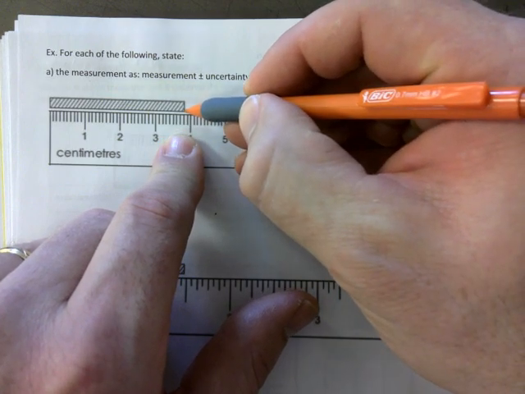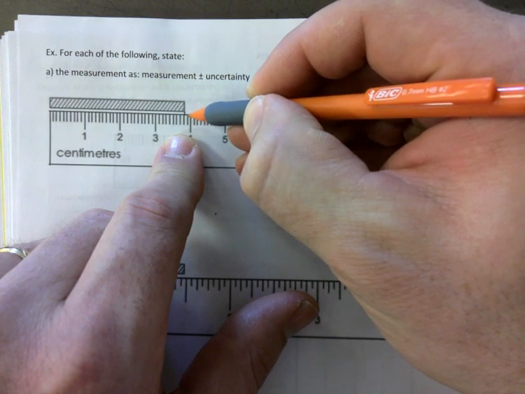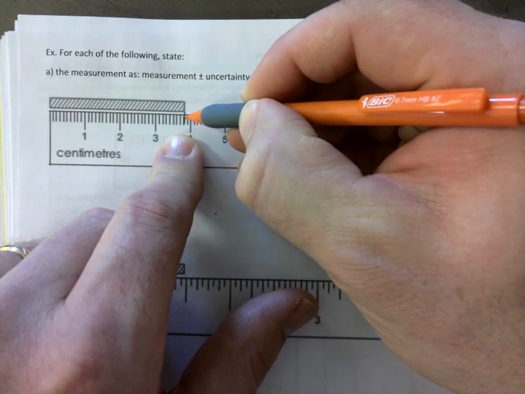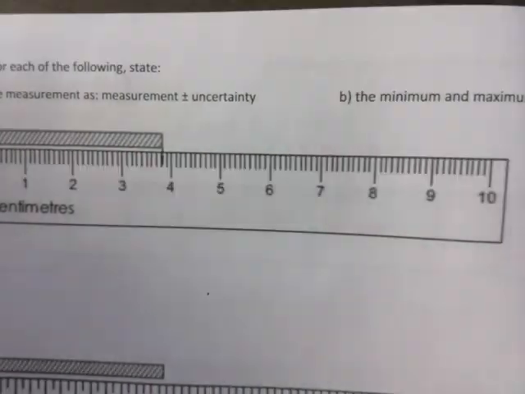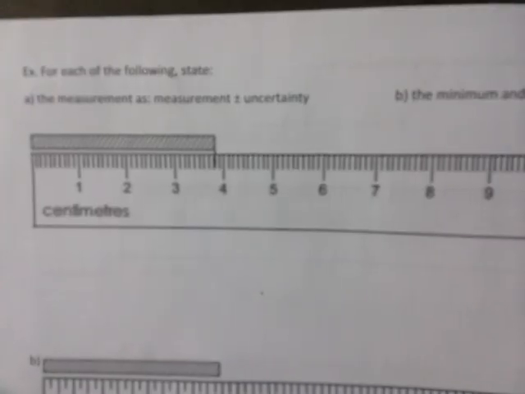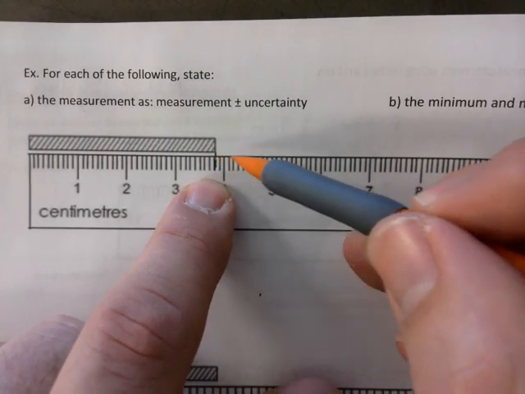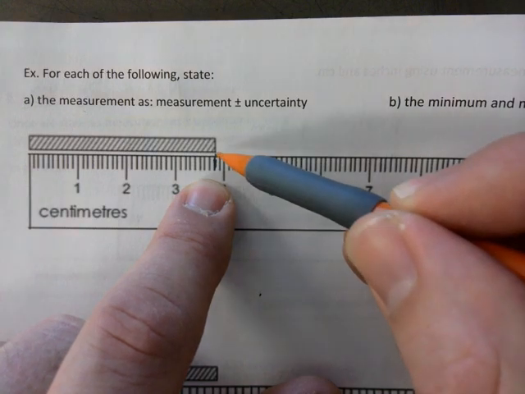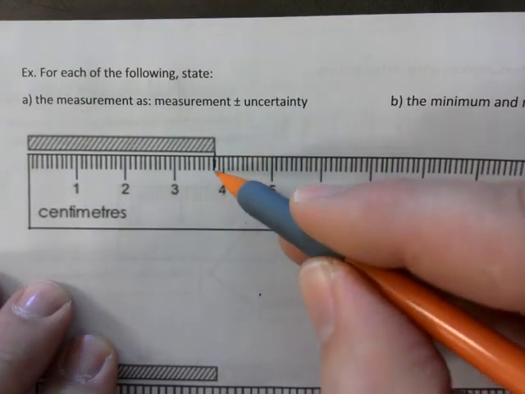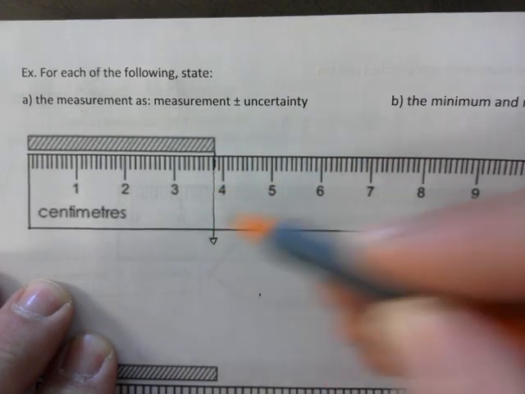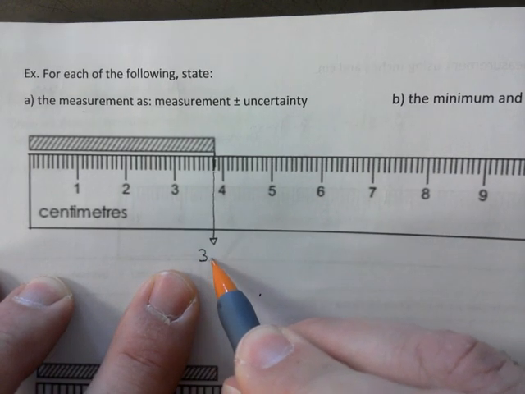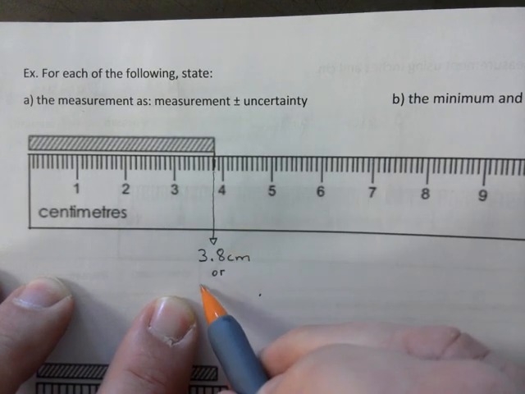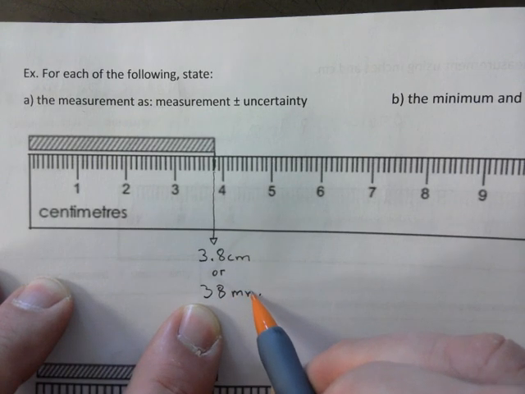Okay. This thing. Which one is it closer to, this one or this one? It's definitely closer to this one, right? To this line right here. Do I need to zoom in? It is closer, so if it's in between, pick the one that it's closest to. If you want a magnifying glass, bring it, right? Anyway, so this would be this right here. I'm going to say the measurement would be 3.8 centimeters, or if you want millimeters, times it by 10, 38 millimeters.